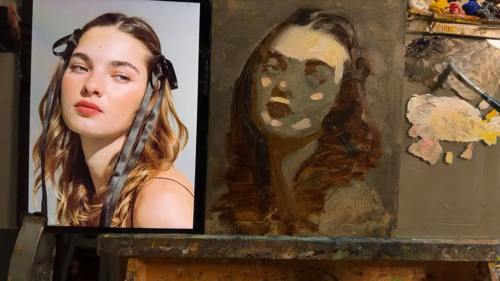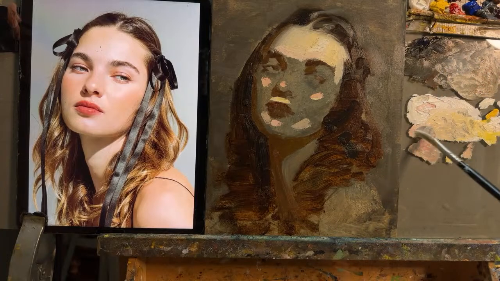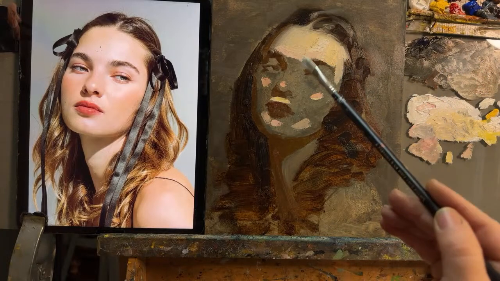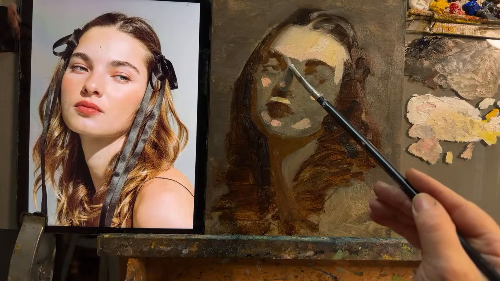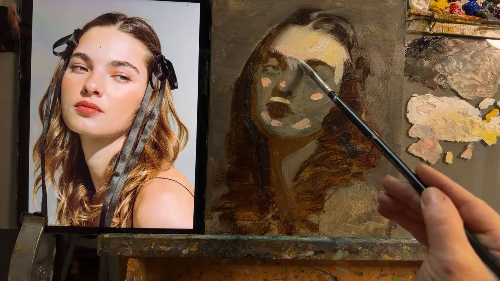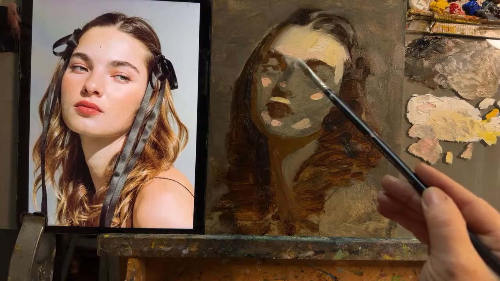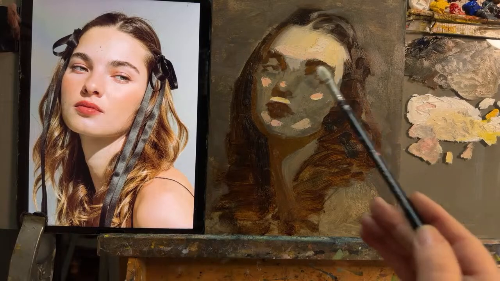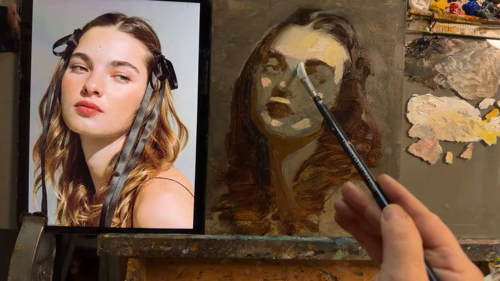And so again, I'm picking up a little bit of my background, and I'm putting a slight gray into that area of the keystone.